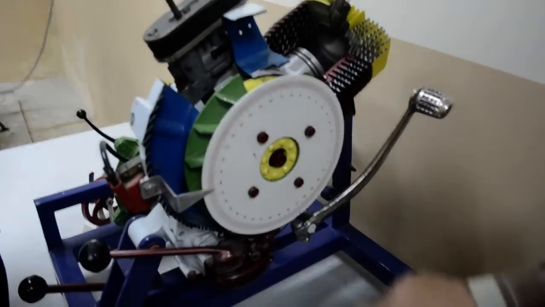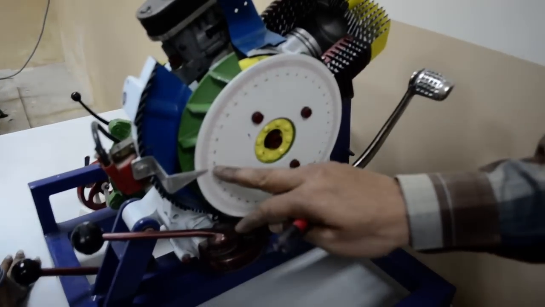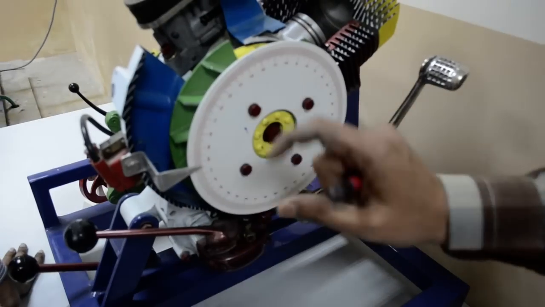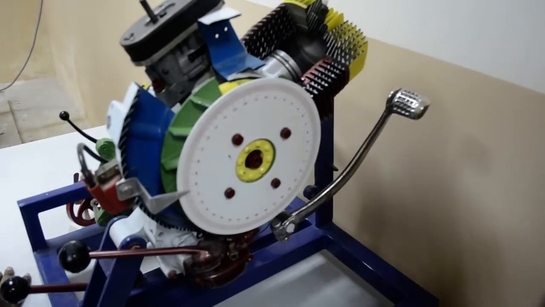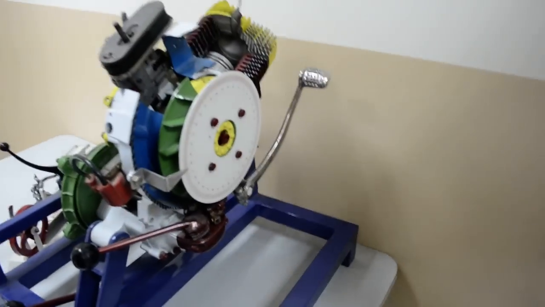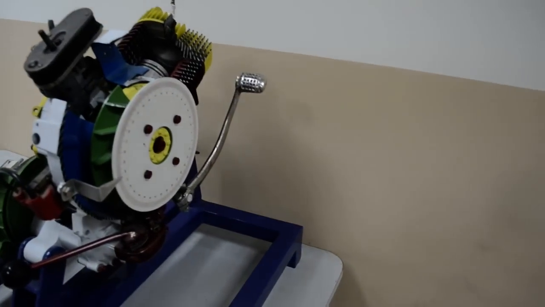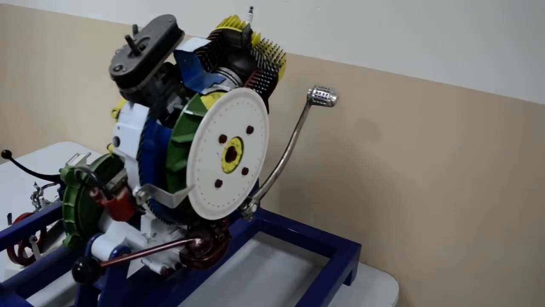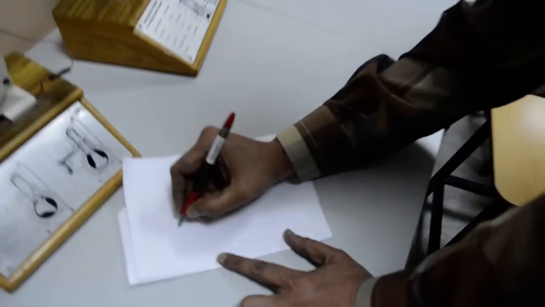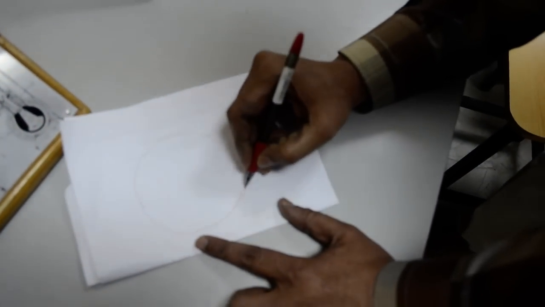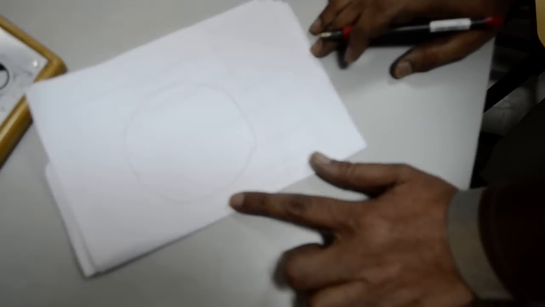You need to measure the angle with respect to the dead center, and you need to represent this diagrammatically. The entire cycle is completed in one rotation of the crankshaft.